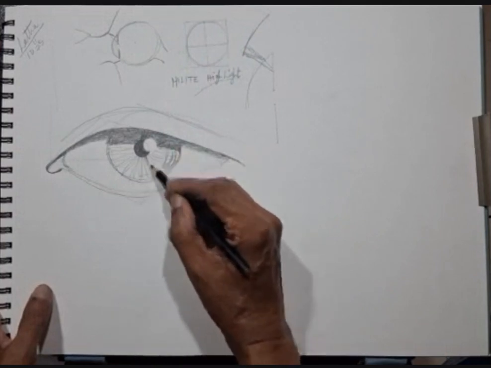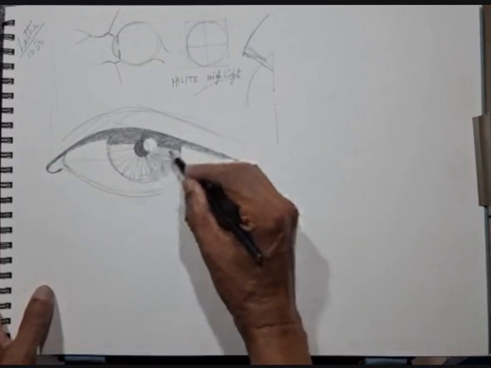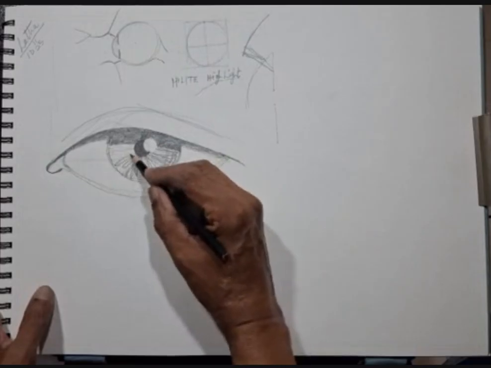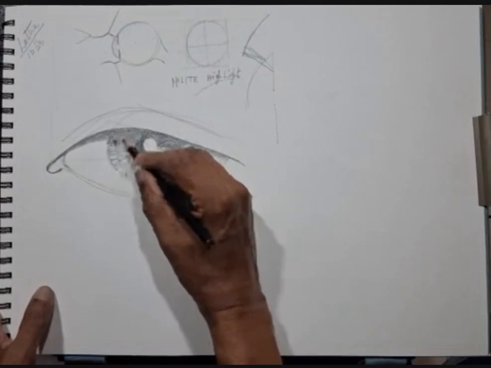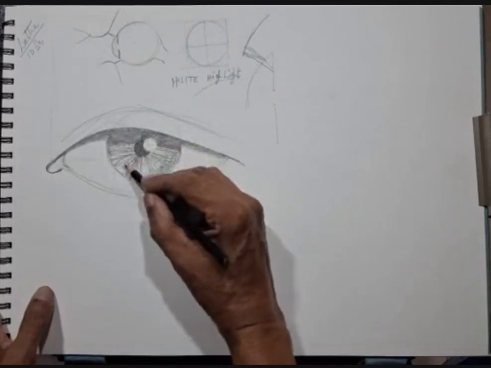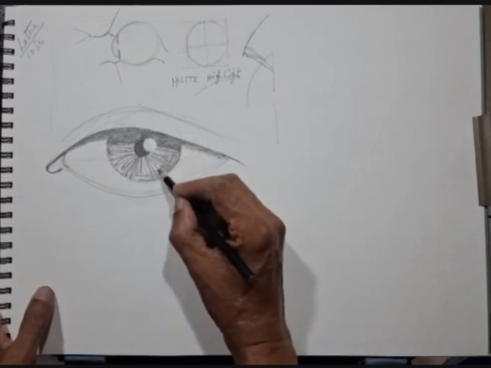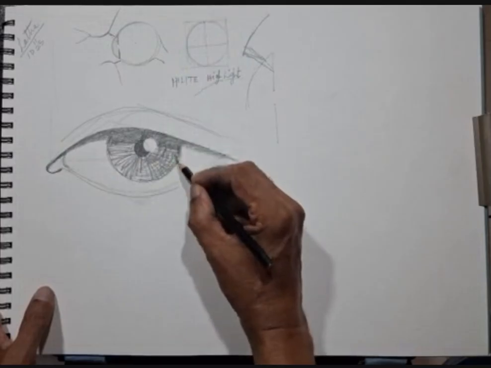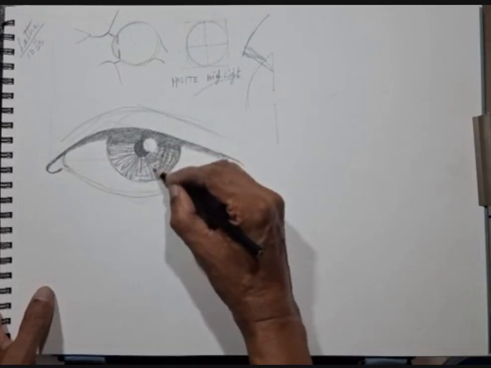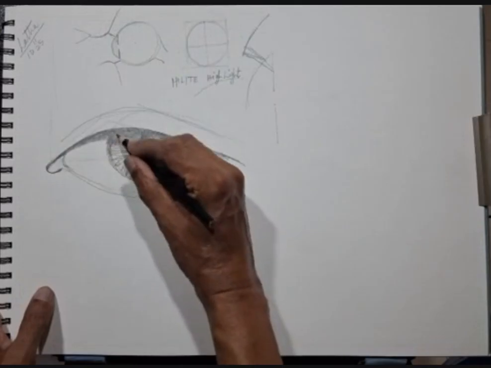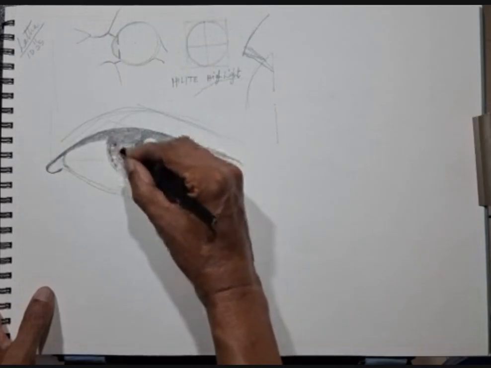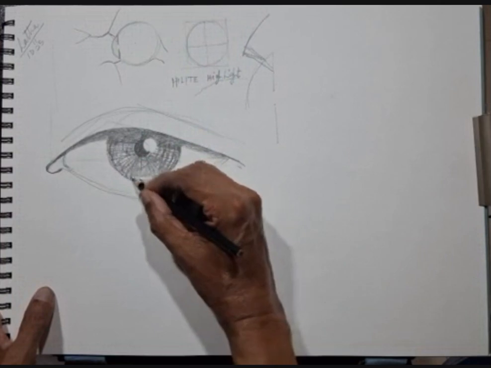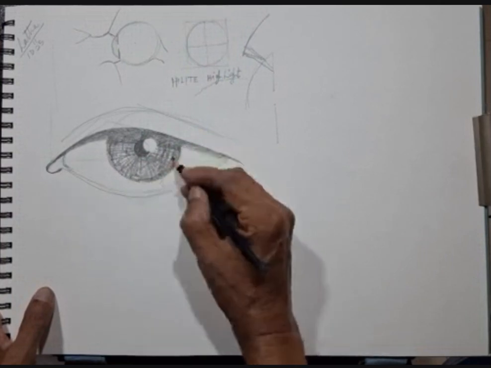There are radial lines and concentric circles. This side will be darker than this side. Darker, not white. The highlight would be the lightest. That we'll have to remember.